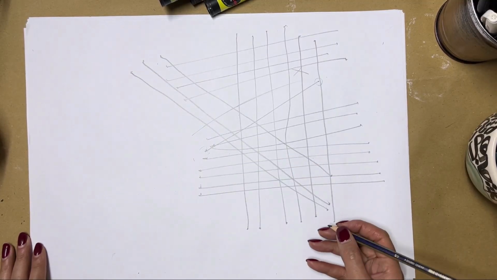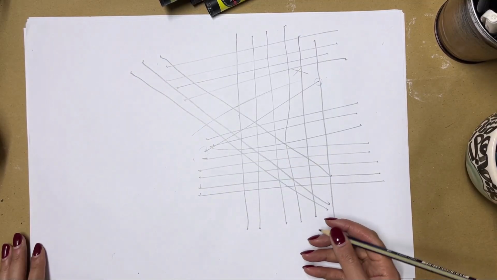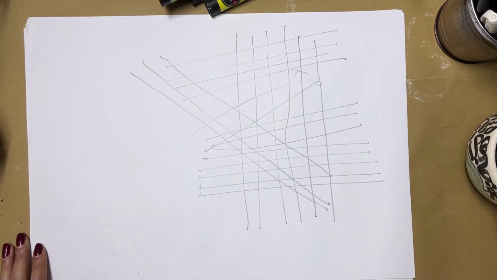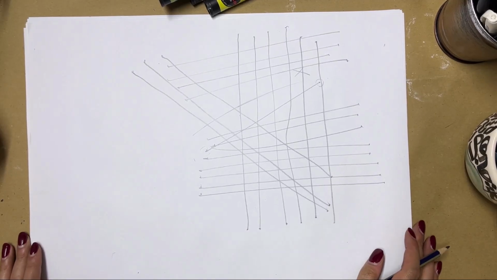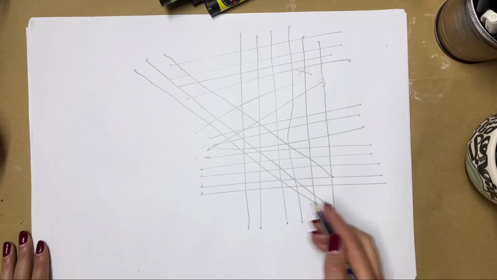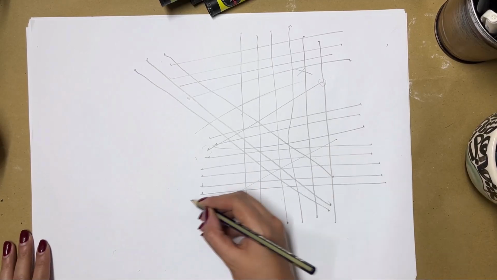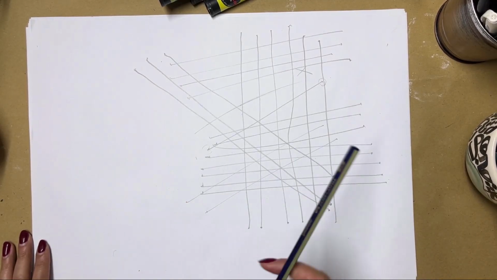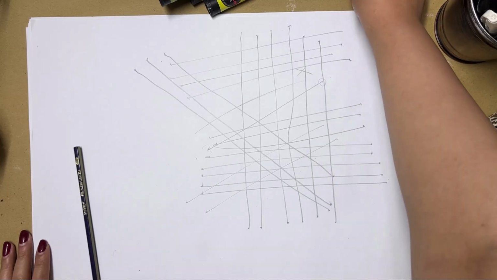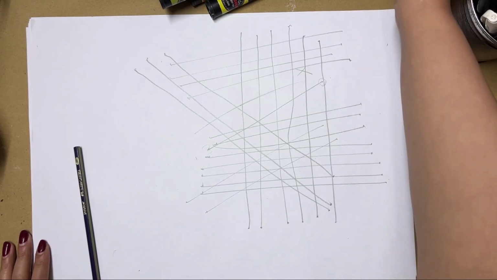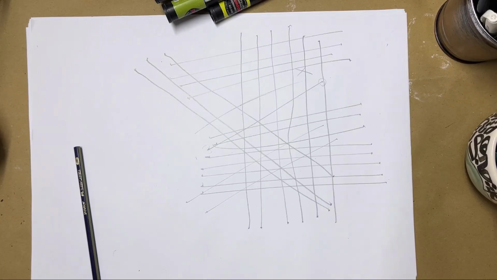As your practice, I want you to draw vertical, horizontal, and diagonal lines to prepare yourself for the higher levels of sketching. Up to now, we used pencil for our drawings, but I want to use a rapid pen.